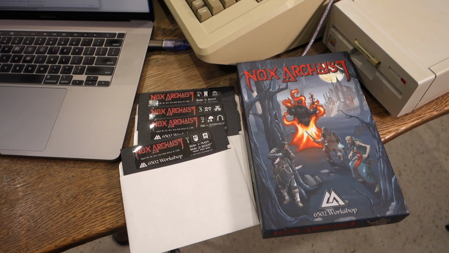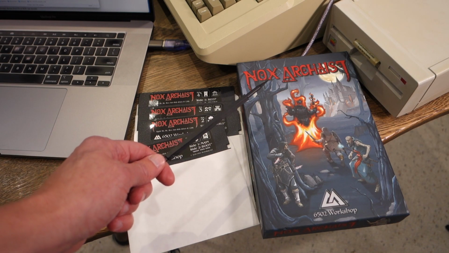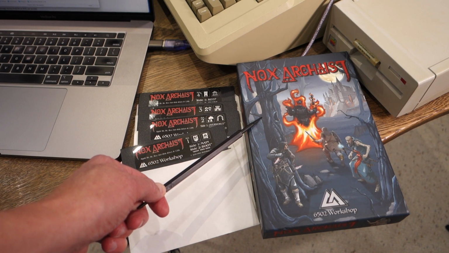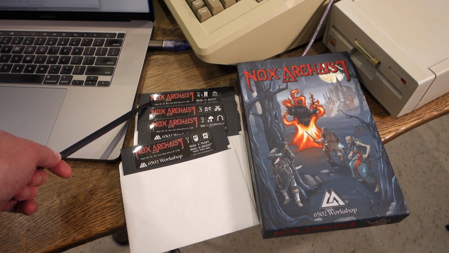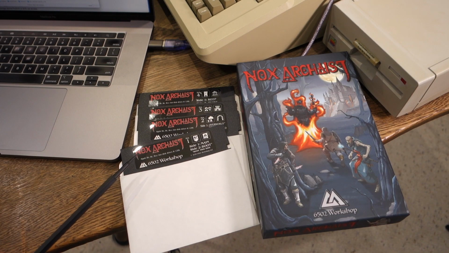Today I want to show you how to transfer disk images from your Mac or PC onto 5¼ floppy disks. And for this exercise, we're going to use the game Nox Archaist. This game came out in December of 2020 on 4 double-sided floppy disks. And since it first came out in December, there were a couple updates to the game. And people who had purchased the game received disk images with these updates. There haven't been a lot of changes to the game, mostly very minor cosmetic things or small bug fixes.